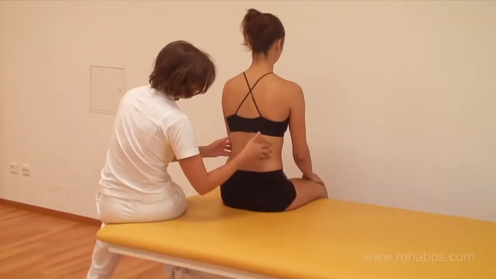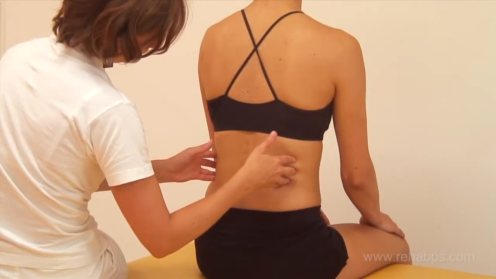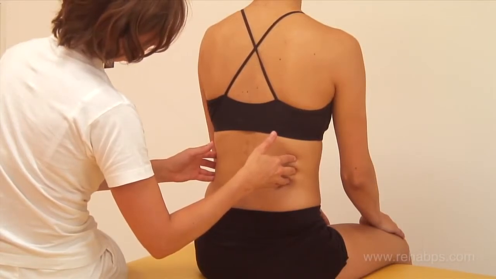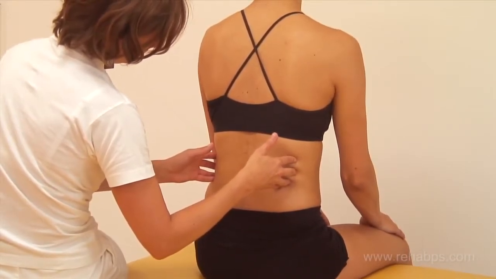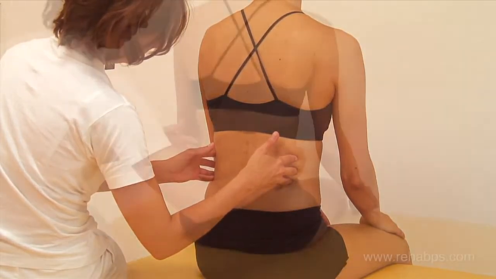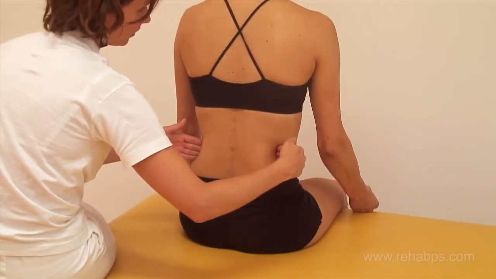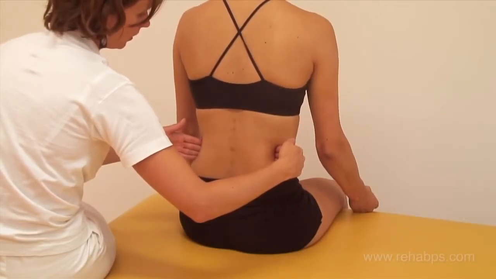From behind, the clinician palpates between and below the lower ribs. Again, with inhalation, both sides should expand, and we also watch the patient's shoulders, which should optimally remain relaxed. To assess postural diaphragm function, the patient is instructed to exhale.